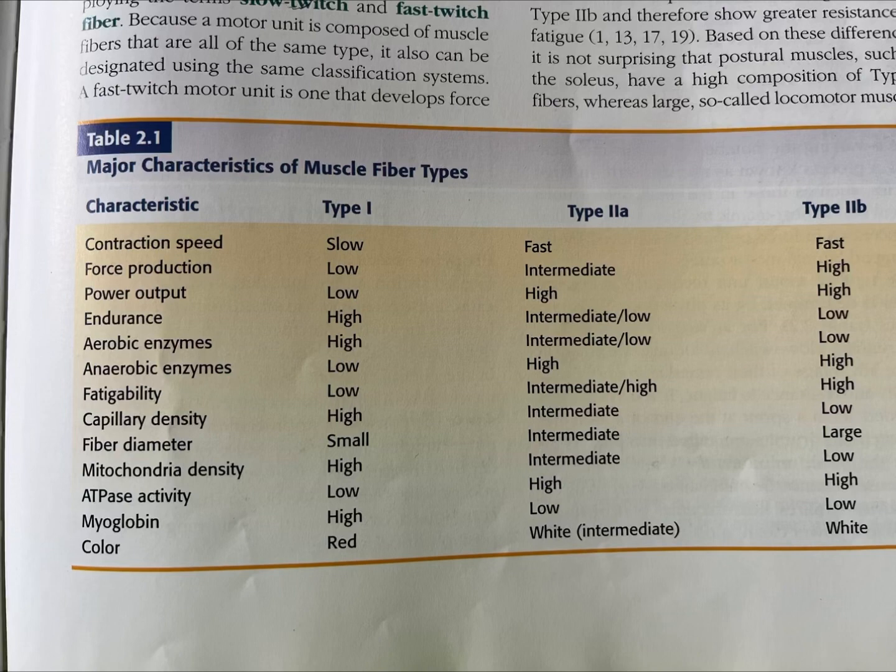Type 2 muscle can be further classified into subcategories, type 2A and type 2B. They differ mainly in their capacity for aerobic oxidative energy supply. Type 2A fibers, for example, have greater capacity for aerobic metabolism and more capillaries surrounding them than type 2B, and therefore show greater resistance to fatigue. Based on these differences, it is not surprising that postural muscles, such as soleus, have a high composition of type 1, whereas large so-called locomotor muscles, such as the quadriceps group, have a mixture of type 1 and type 2 fibers that enable both low and high power output activities, such as jogging and sprinting, respectively.